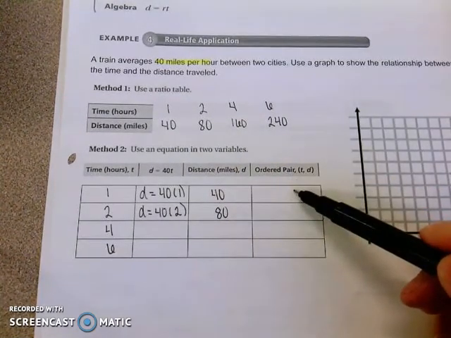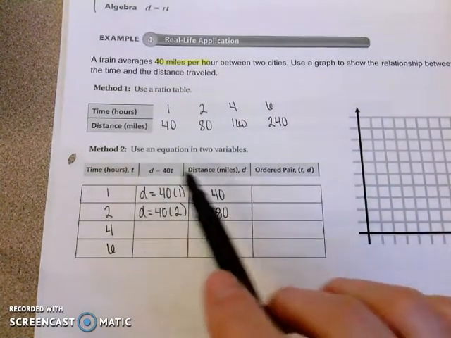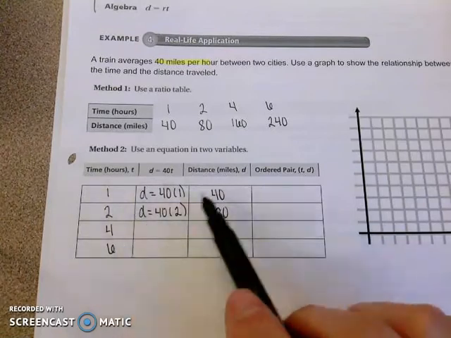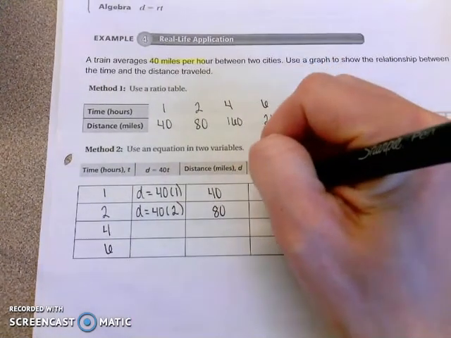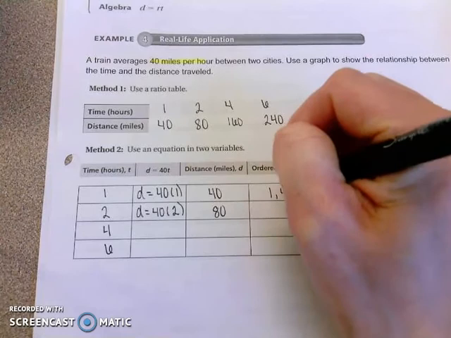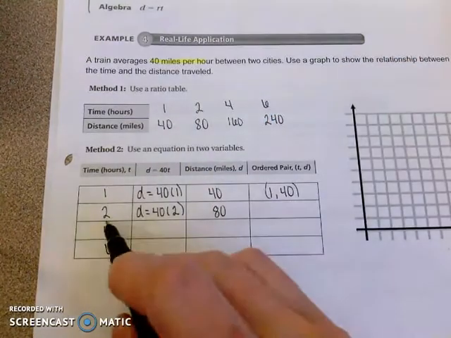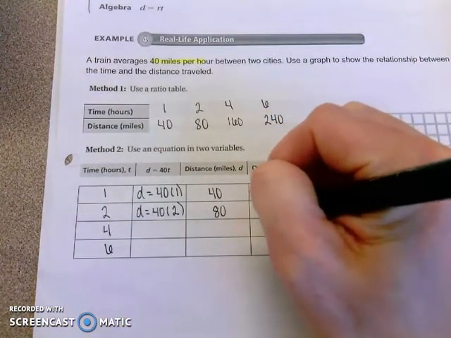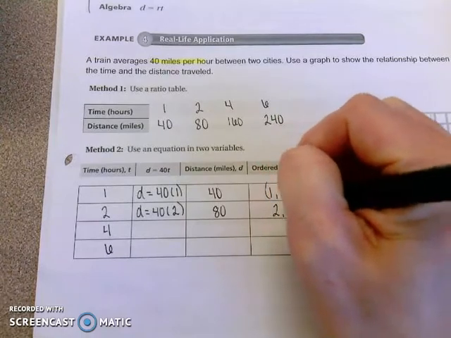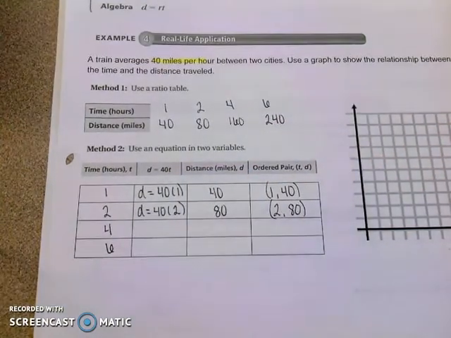So then the last column is your ordered pair. So time and then distance. So 1, 40 is my first ordered pair. Then 2, 80. Go ahead and fill in the rest of that table.